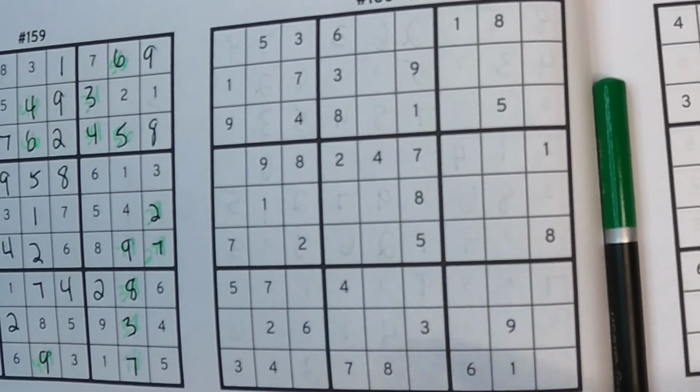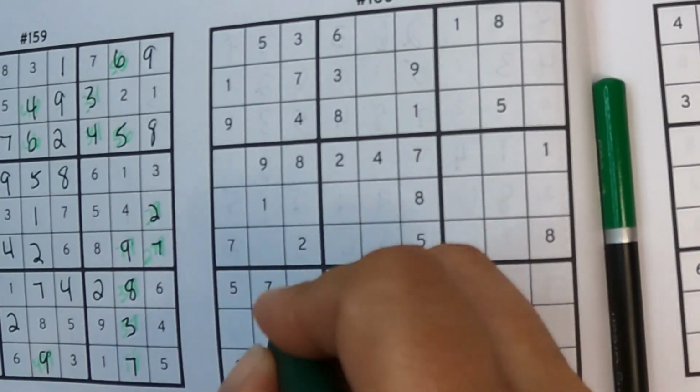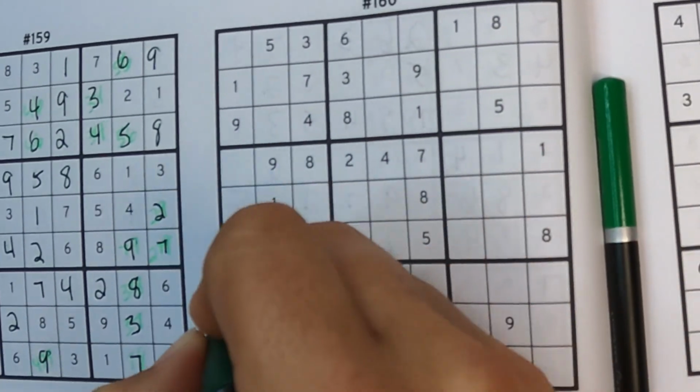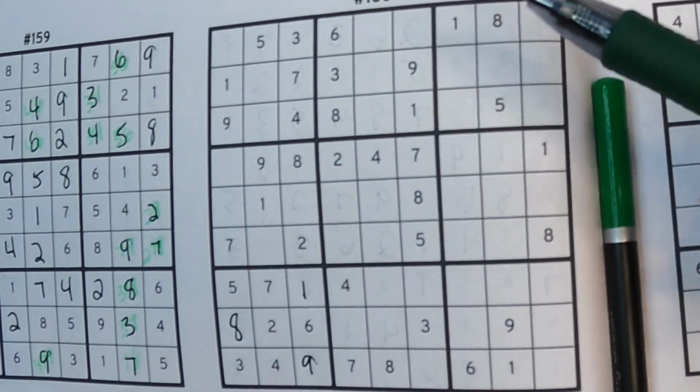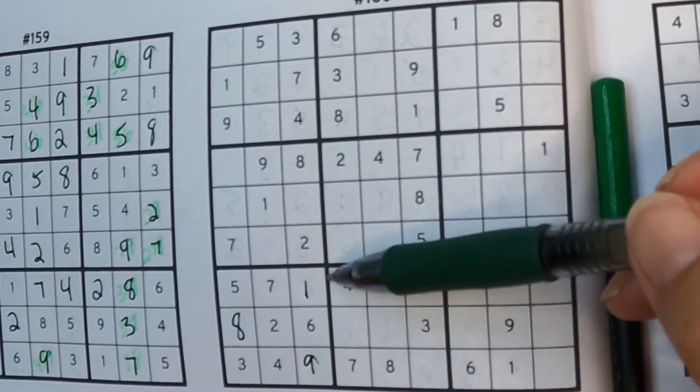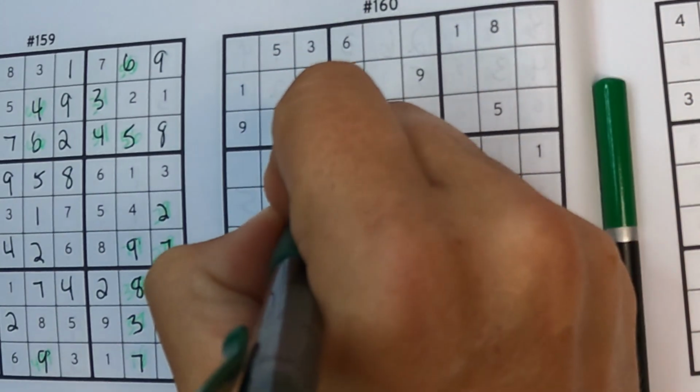If we start with this box, we're missing 1, 8, and 9. We've got 1 and 8 here, so this is our 9. 8 here, so 1, 8. For this column now, we're just missing a 5.